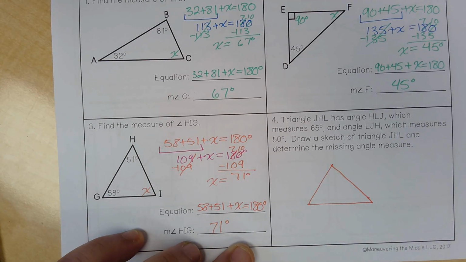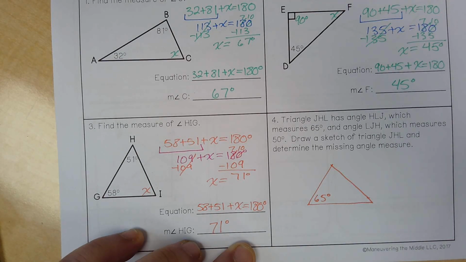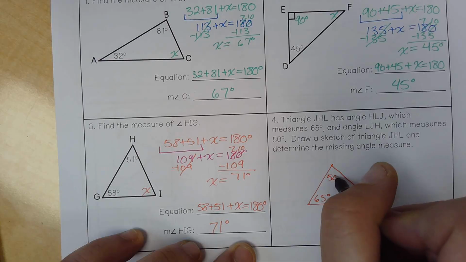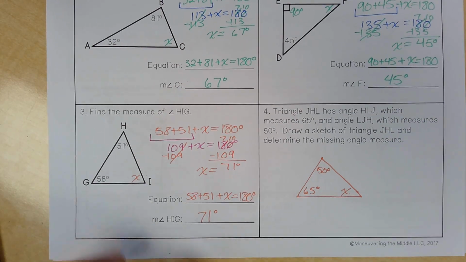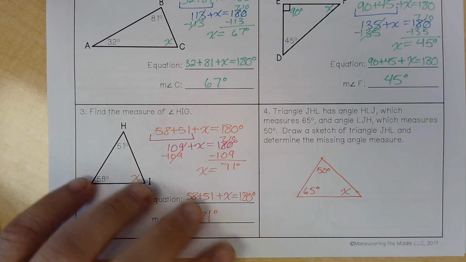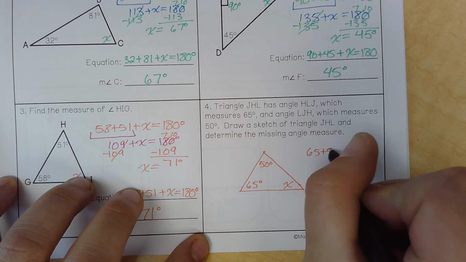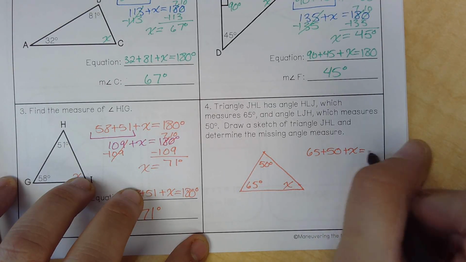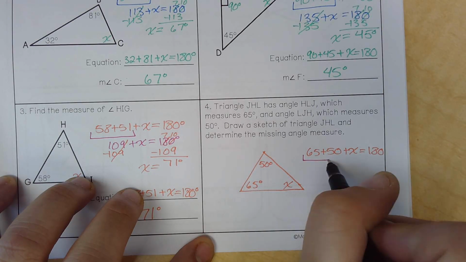They're saying one of those angles is 65 degrees. Another angle is, we'll say this one is 50 degrees, which means this angle is now identifiable as x, right? That's our variable, our unknown. Now, 65 plus 50 plus x equals 180. Again, we combine our like terms.